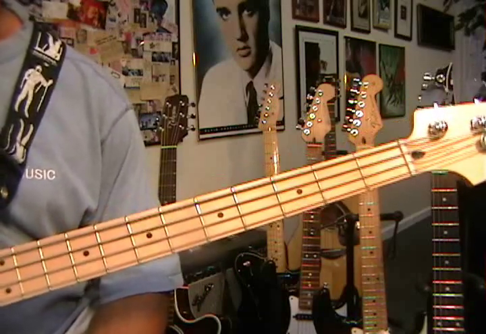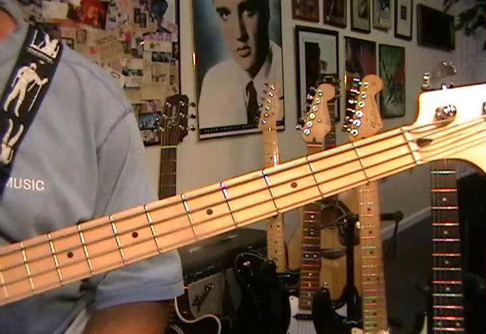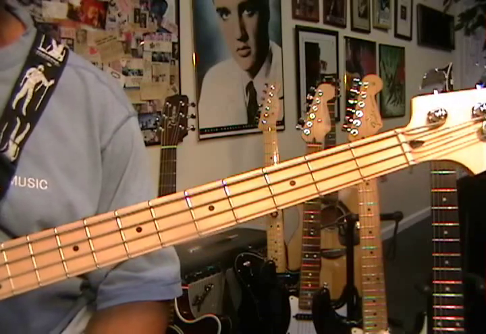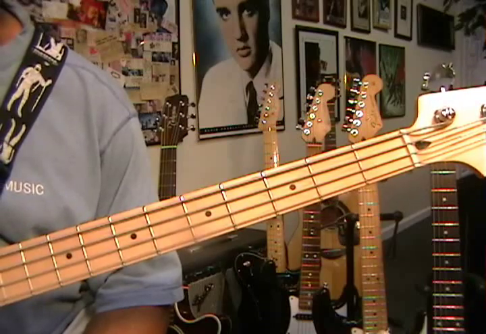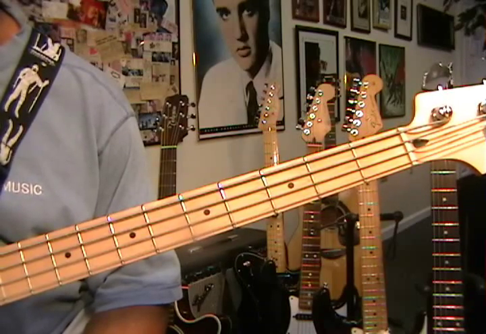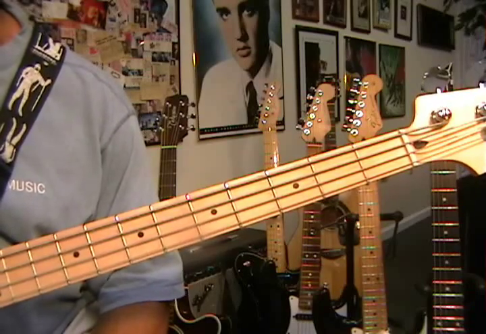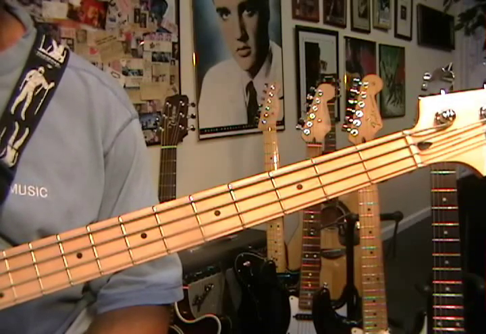Today we're going to be talking about how to find your notes on the bass. If you don't know your note locations, here's a good opportunity to learn where every single note is, and I'm going to show you some ways to help you to remember where all the notes are on the bass.